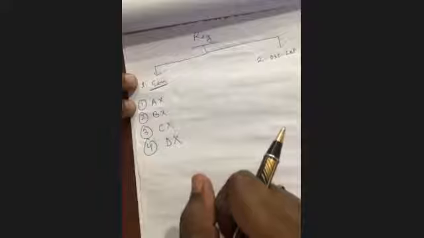Number 2, offset registers. What are the general purpose registers? Number 1, AX. Number 2, BX. Number 3, CX. Number 4, DX. AX, BX, CX, DX. Okay.